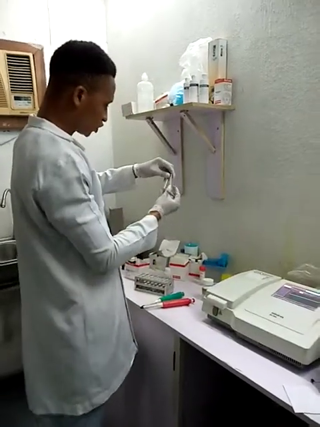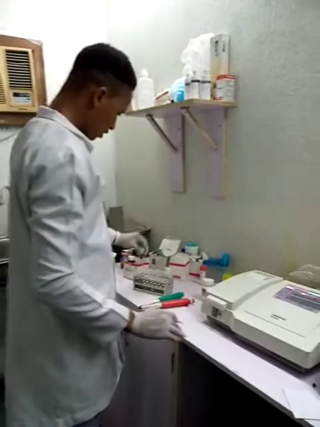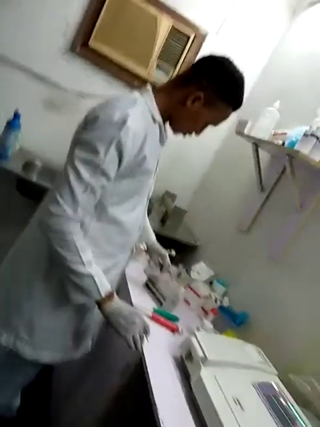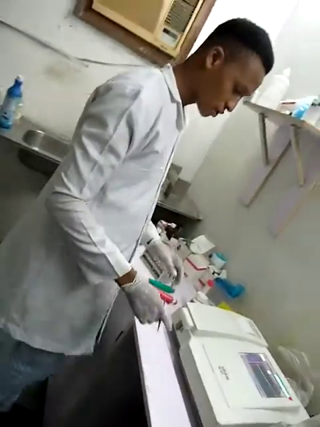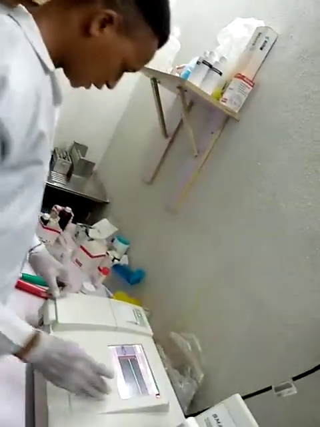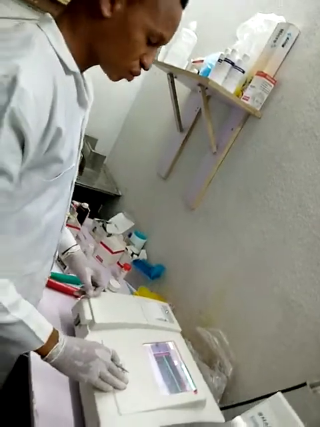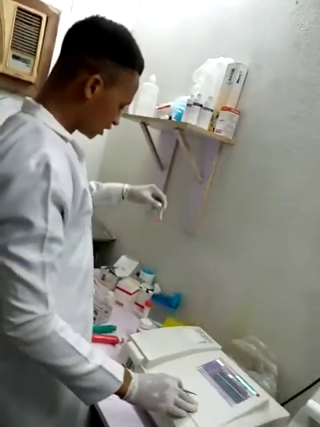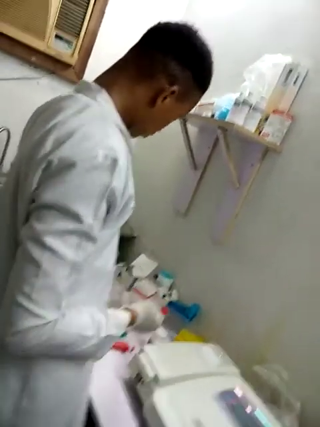I'm going to read the concentration using the semi-automation machine, and it works on the principle of Lambert's law. I'm going to measure the absorbance, which is directly proportional to the concentration of the analytes in the sample.